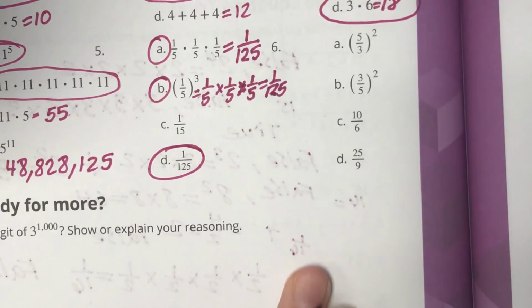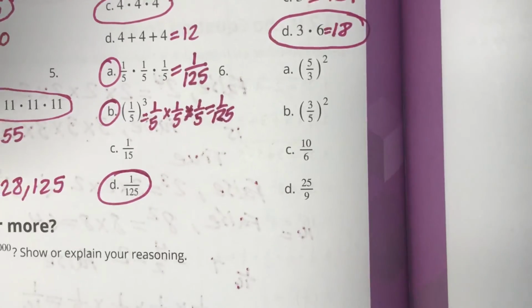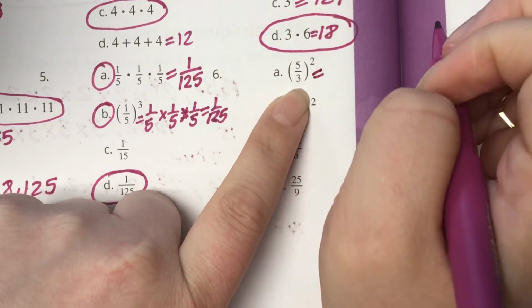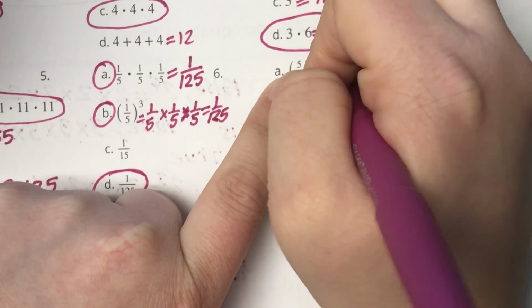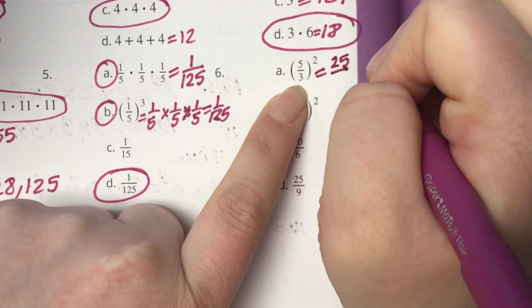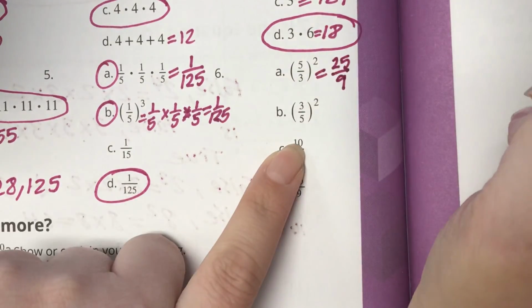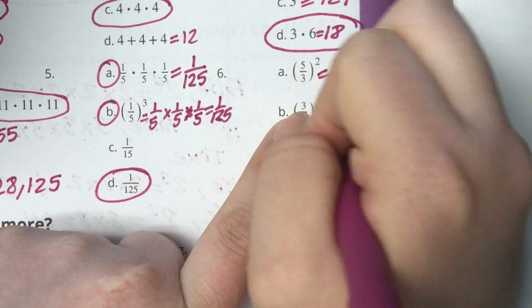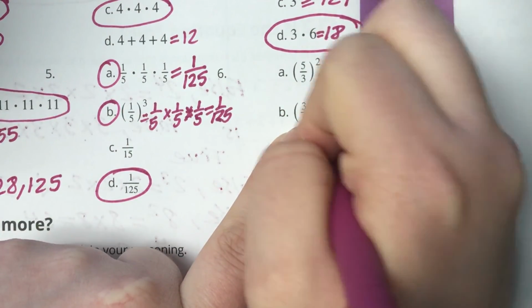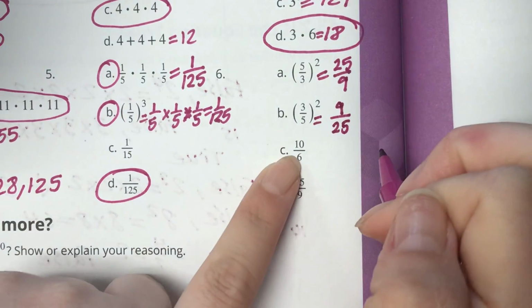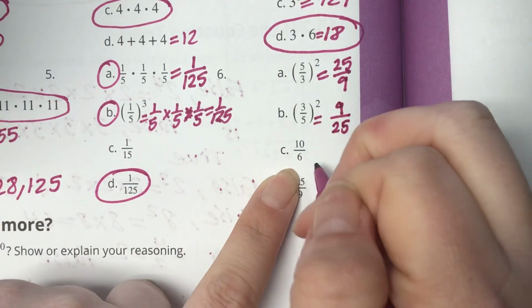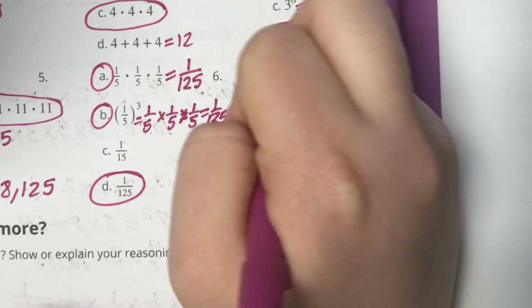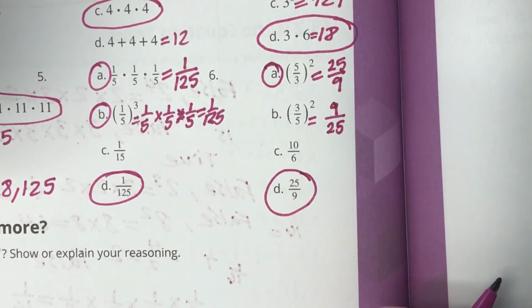Number 6, all right, to the 2nd power, that means we'd have to multiply 5 over 3 twice. Well, 5 times 5 is 25. 3 times 3 is 9, so it'd be 25 over 9. This one would indicate 3 times 3, which is 9, and 5 times 5 is 25. So we've got 9 over 25 for this one. 10 over 6 is not the same as either of these, but 25 over 9 is the same as A. So A and D would match with that.